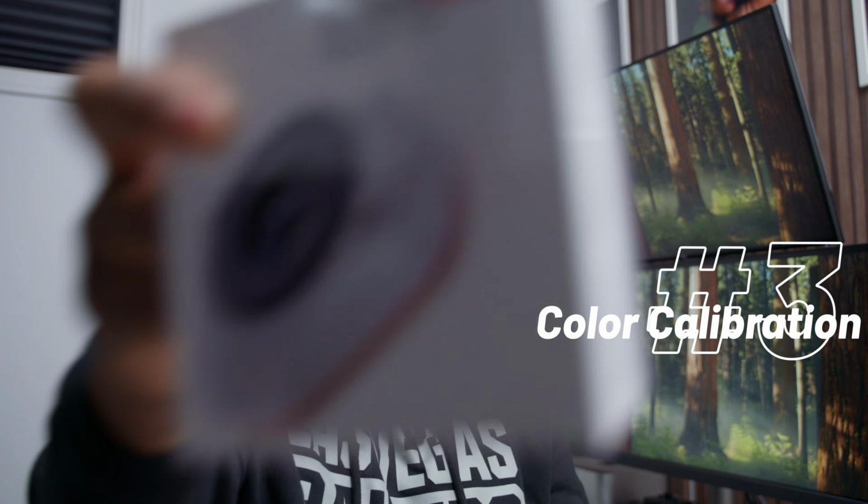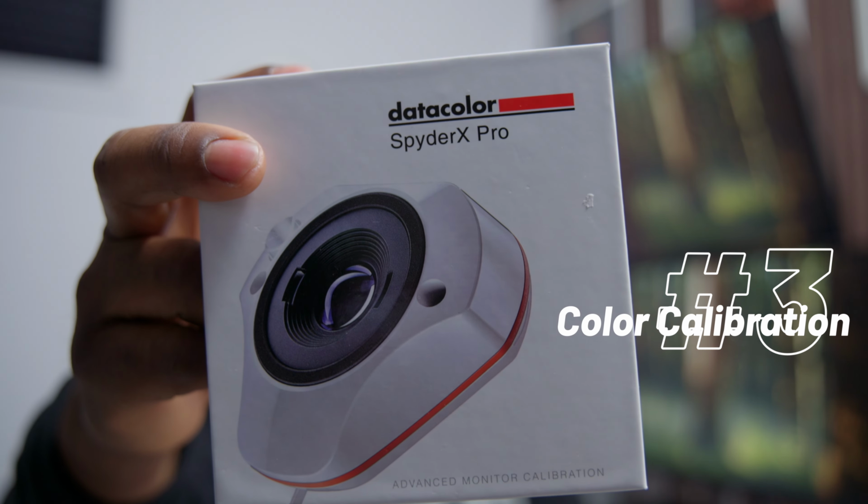And I got myself this, which is a color calibrator. Okay, I know it's getting overwhelming, but bear with me because I promise everything after this is much easier. Color calibration is important. When you buy these professional monitors, yes, they display the color space that you want to see, so P3 for example.